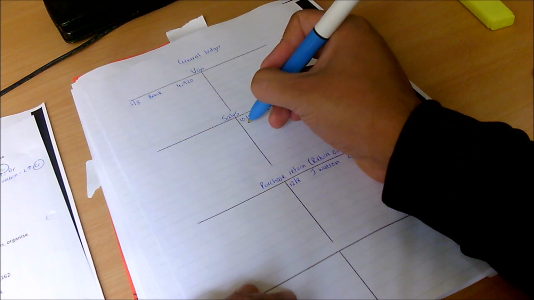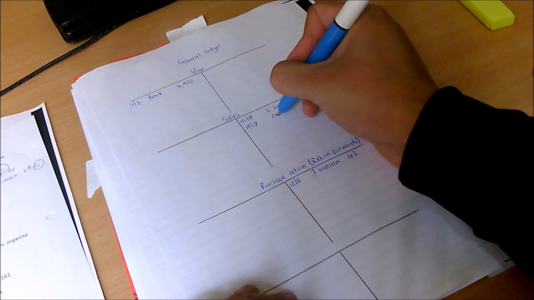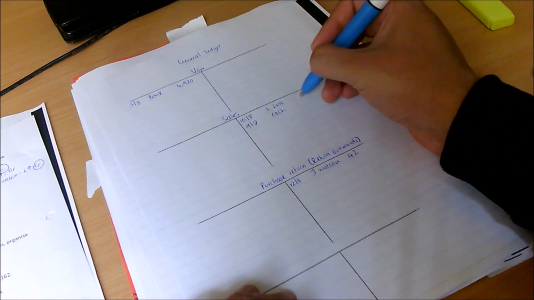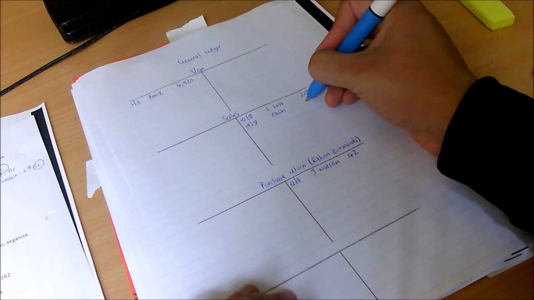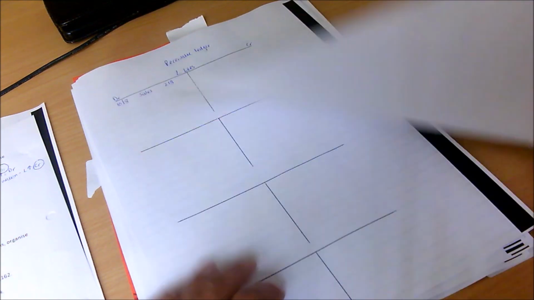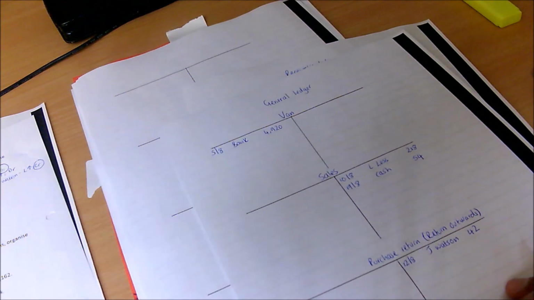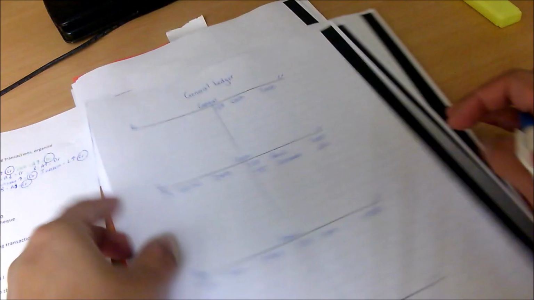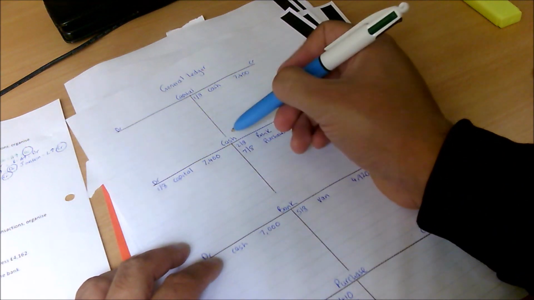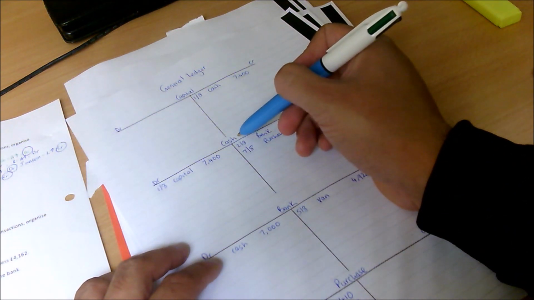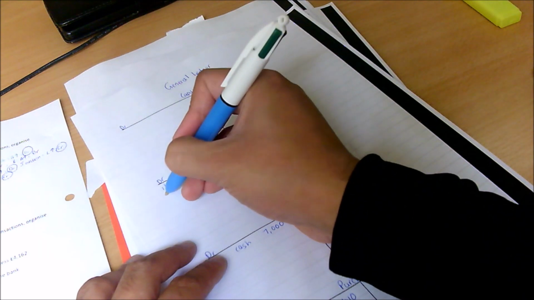So your sales have increased by the means of cash for the value of £54. Okay, and in your cash account over here, your cash value has increased, so your asset has increased, so it's going to go on the debit side here.